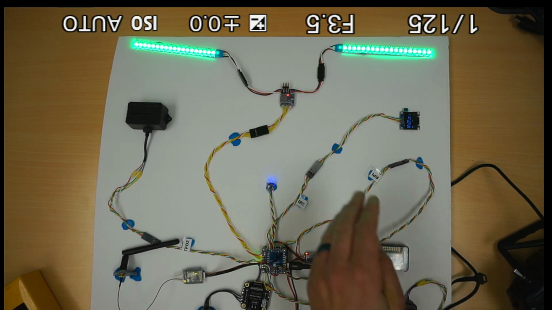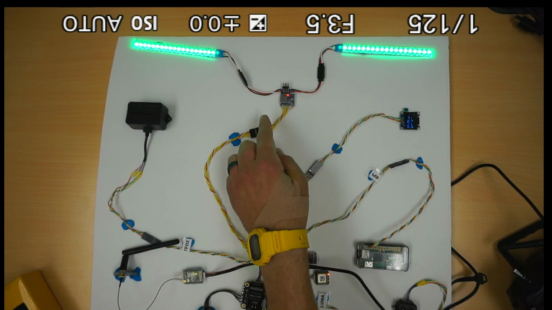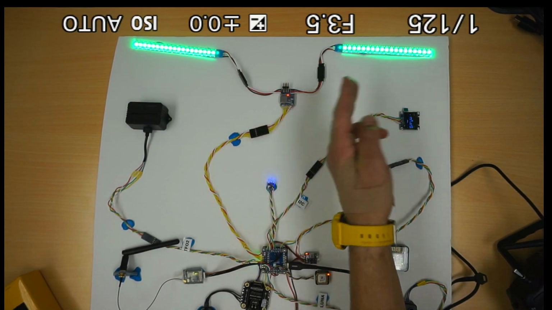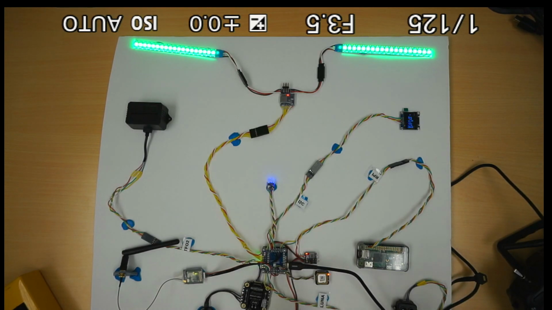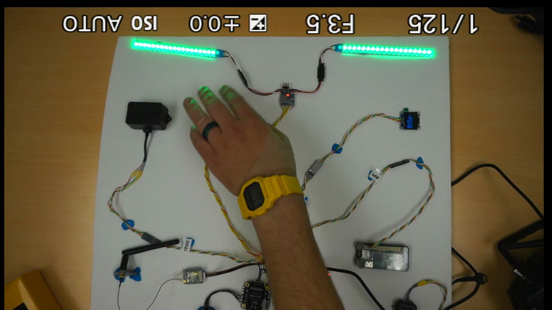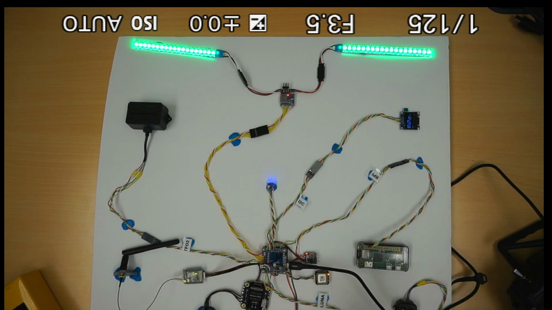So you have to look at your wiring and say, well, which one's on servo 7, which one's on 8, which one's on 9, which one's on 10. You might have to switch those back and forth a little bit to get the colors to be in the right spots for where you actually want them to be on your physical aircraft.